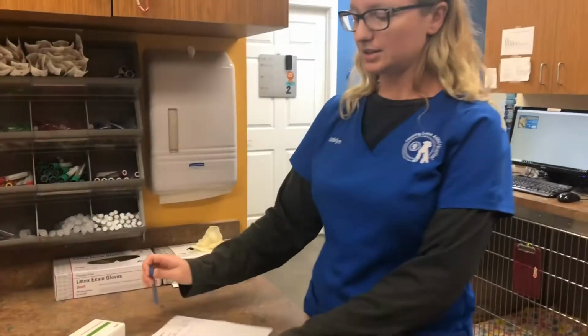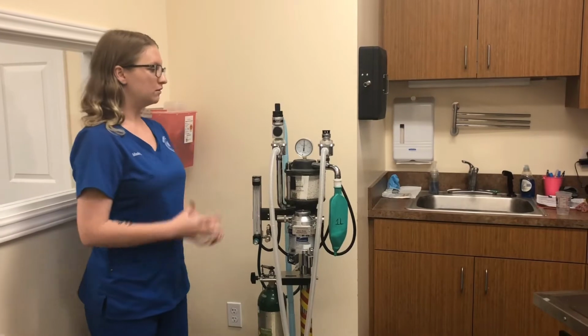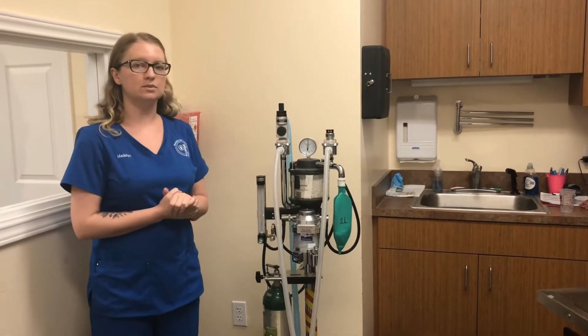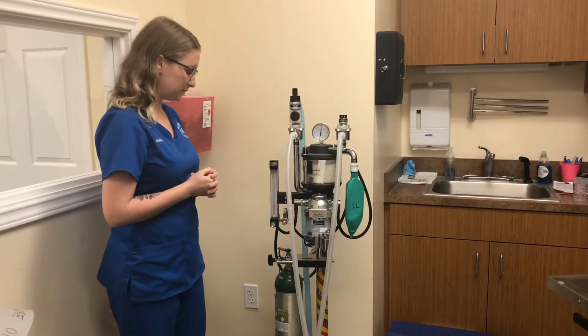And that's how you enter a drug onto a controlled substance log. Okay, now I'll be going over our anesthesia machine. This is one of the ones that we have here at our clinic, and I'll go step by step through each part of the machine.